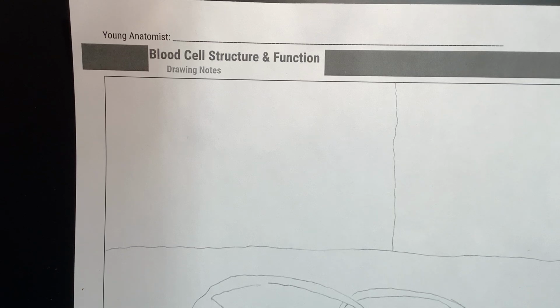Young anatomists, these are our drawing notes for blood cell structure and function. The goal here is to take all of the information that we need to know about blood, put it in one easy to manage format, and really take control of that information. So let's get started.